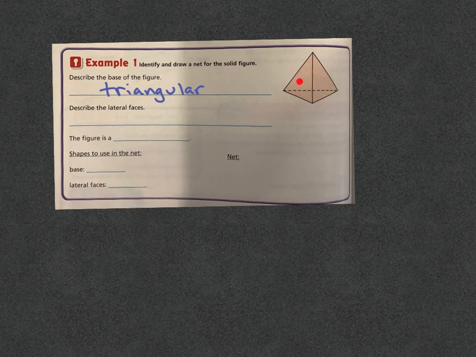Describe the lateral faces. These lateral faces are all triangular. So this figure is a triangular pyramid. If the base had been a square, I would have called it a square pyramid. If it had been a rectangle, I would have called it a rectangular pyramid.